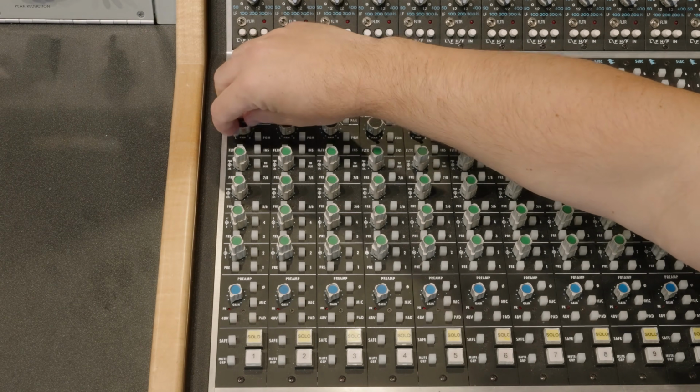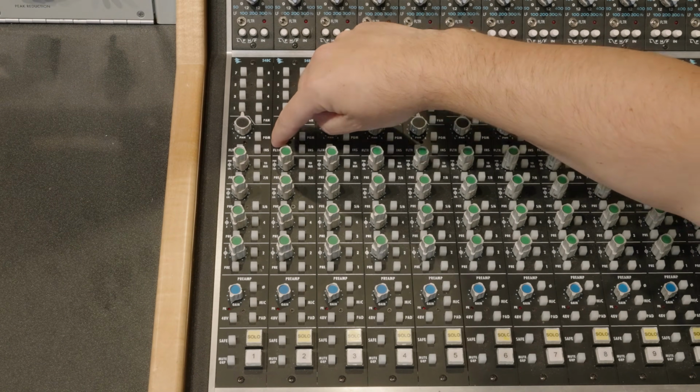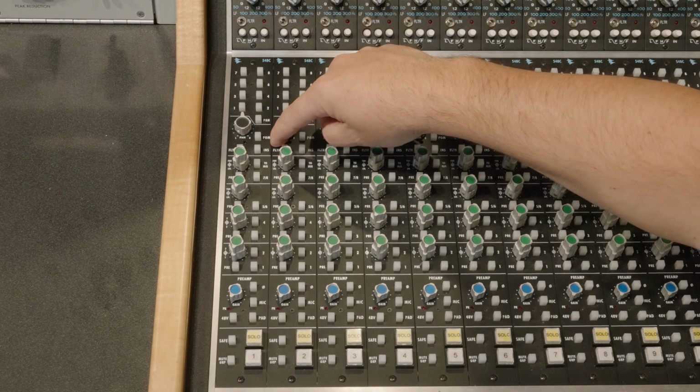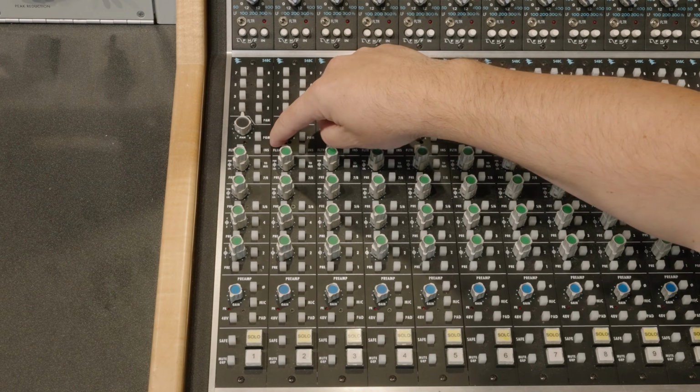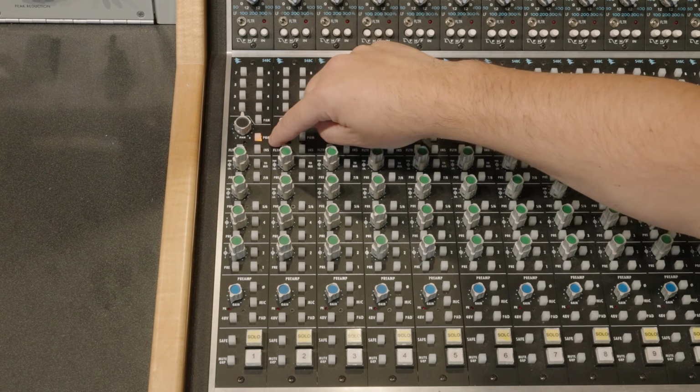Basically, it sends a signal to the left or right by using gain. The program bus assignment switch assigns the channel to the master program bus, meaning your master fader. So it's where everything sums together. In order to send this and mix it properly, that needs to be on.